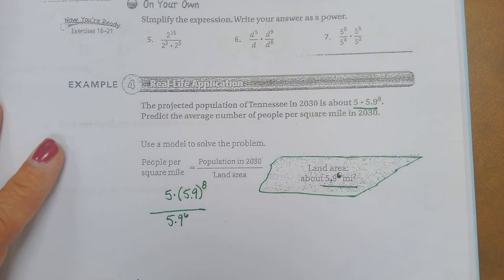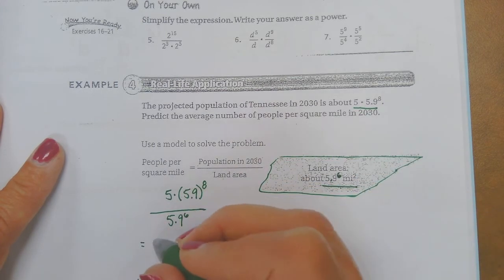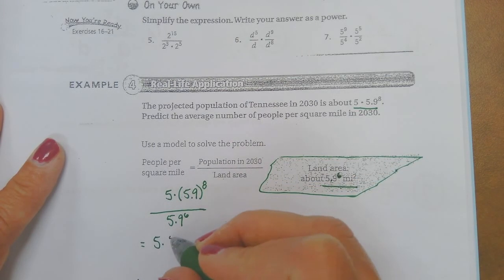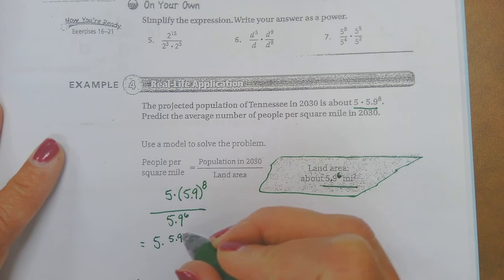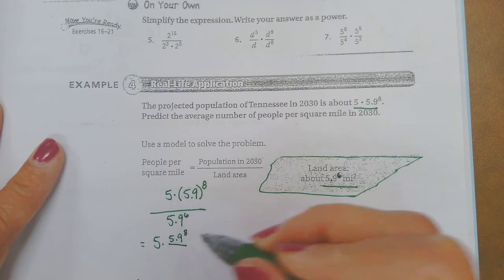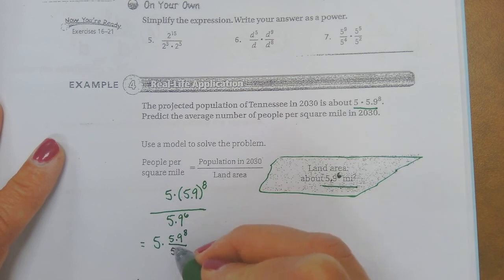Okay, so the first thing that I'm going to do is I see that these both have the same base. So I'm going to rewrite this a little bit and say this is the same as 5 times 5 and 9/10 to the 8th power, sorry, I said that wrong earlier, over 5 and 9/10 to the 6th power.